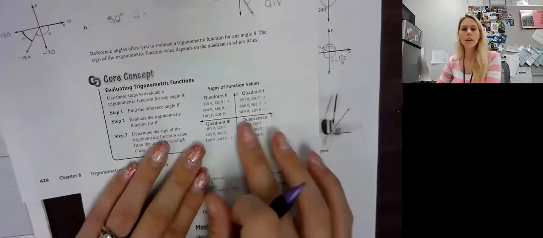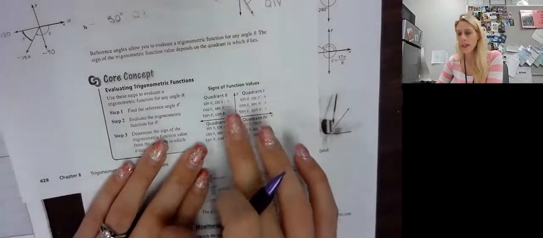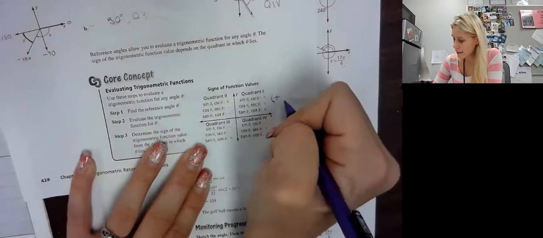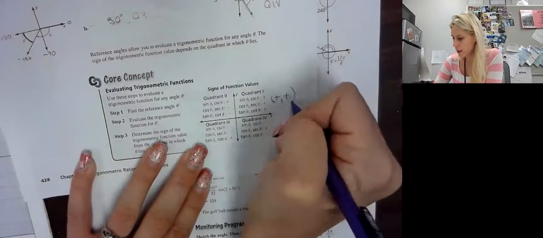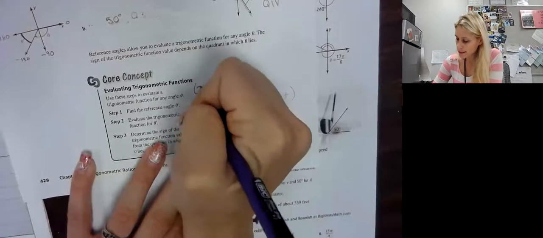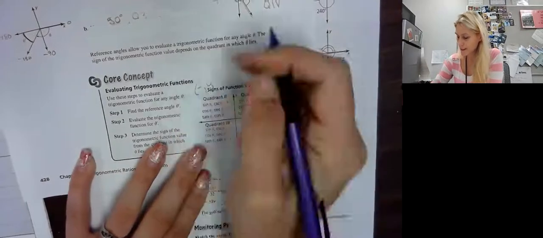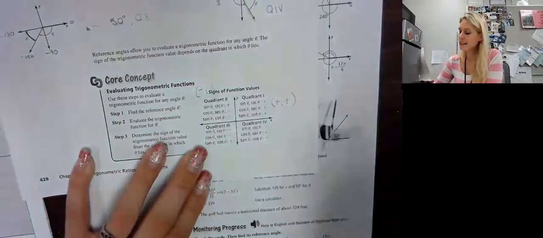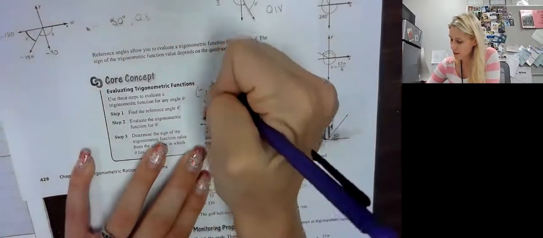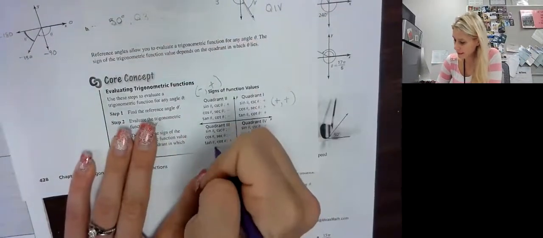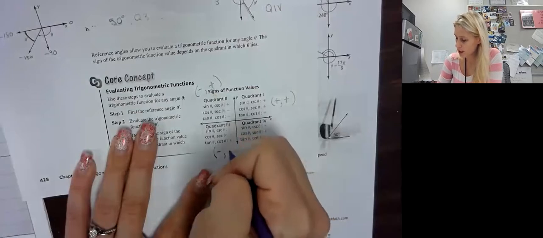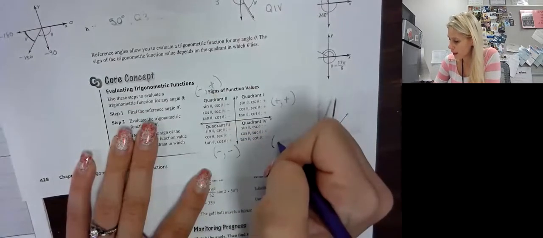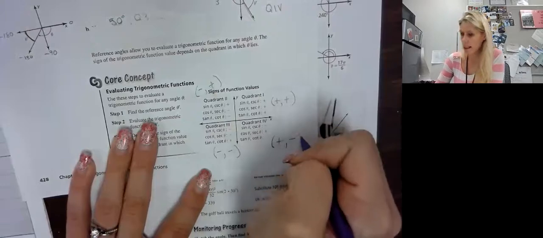Okay, I know this is a lot of info right here, but keep in mind, right, your x is positive, your y is positive. Your x is negative, your y is positive. I don't know why I put y, guys. And this helps us with our trig stuff in our next example. Third quadrant, they're both negative. Fourth quadrant, we have positive, negative. Okay.